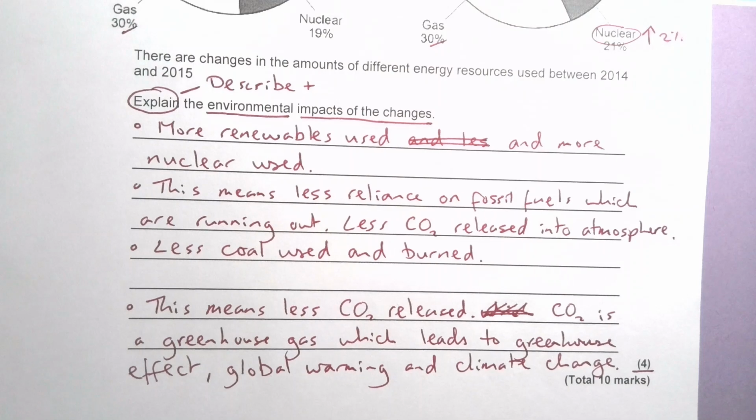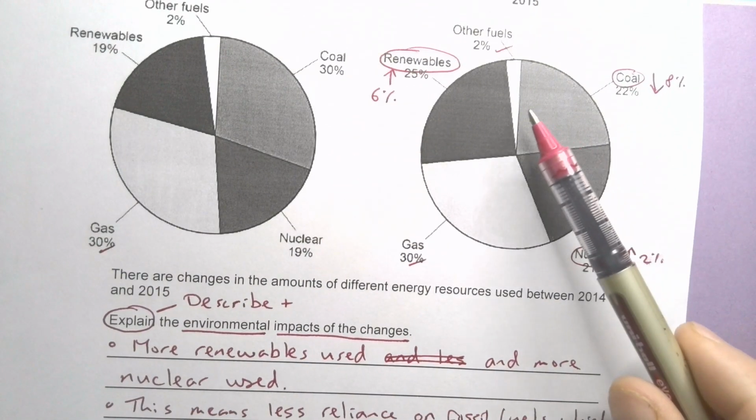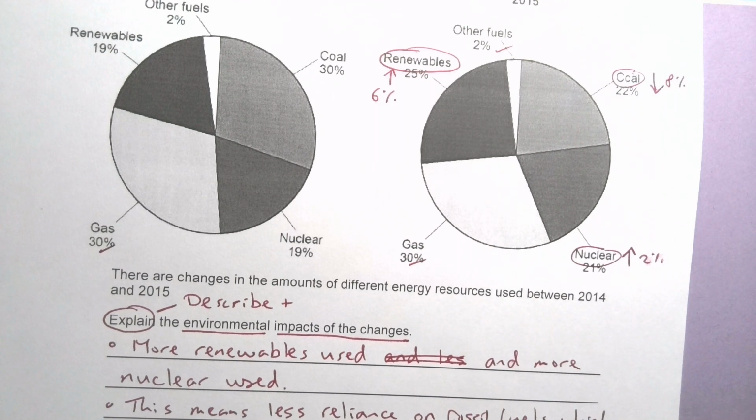The key bit here is I'm describing something that I noticed from the pie chart, and I'm linking it to an explanation about how that might impact on the environment. Okay, take care.